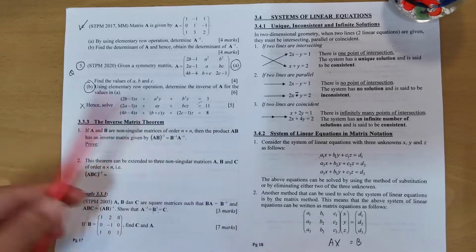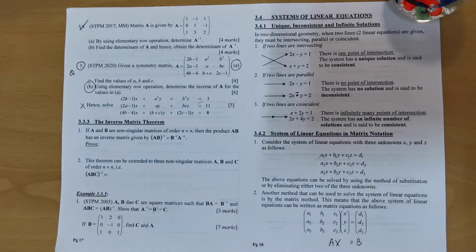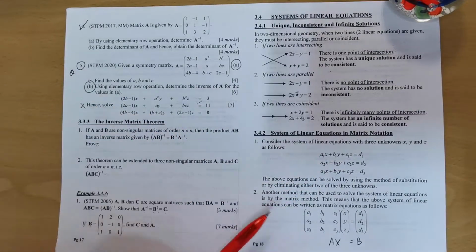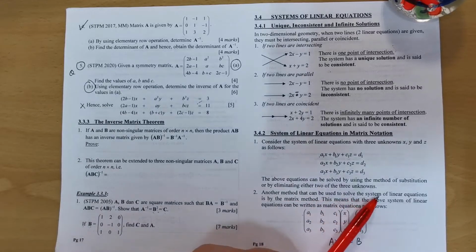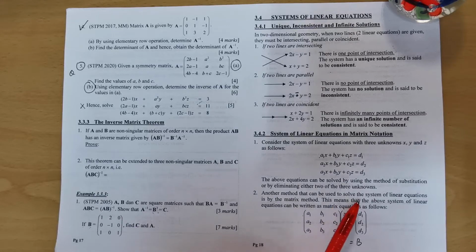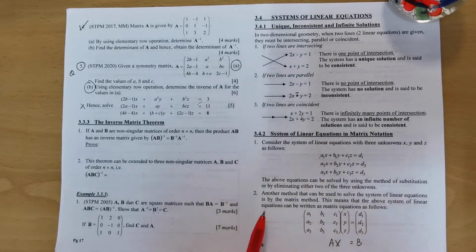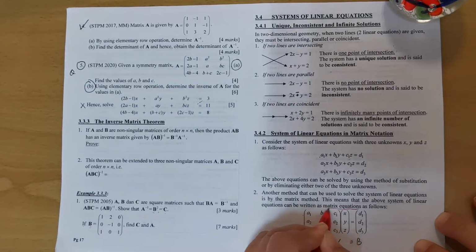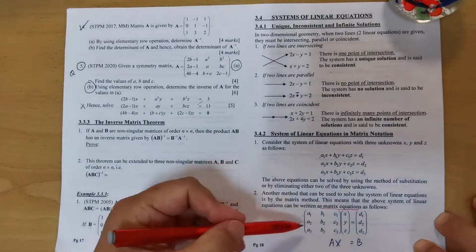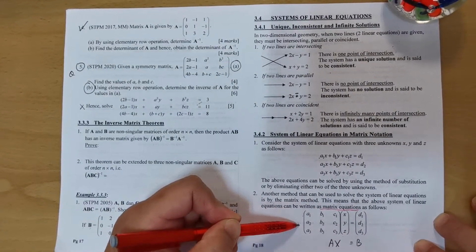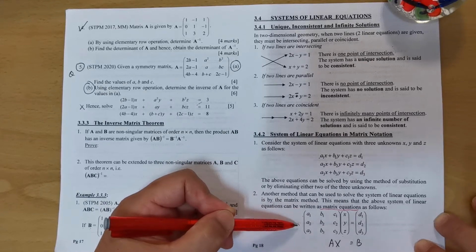Now we are going to use the matrix method to solve this, to find x, y, z. Another method that can be used to solve a system of linear equations is the matrix method. This means that the above system of linear equations can be written as a matrix equation as follows. This is the matrix equation. So when the question wants you to express it in matrix equation form, this is how you should write.